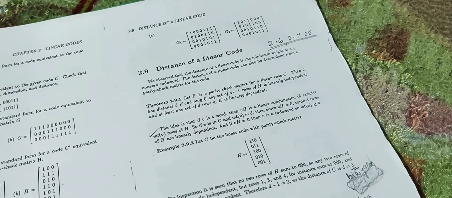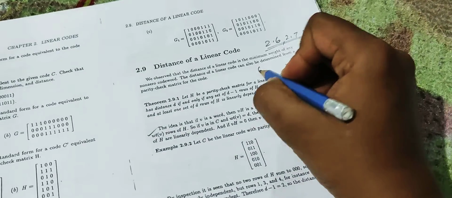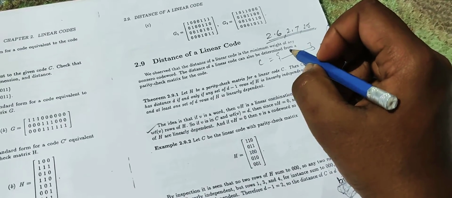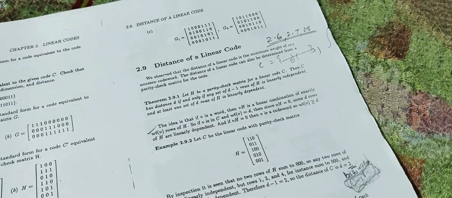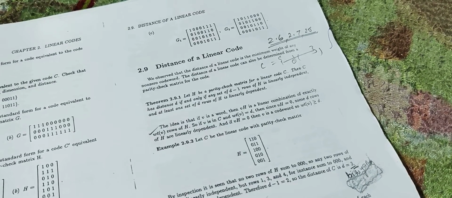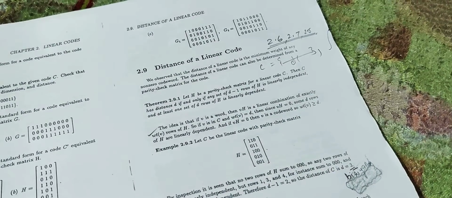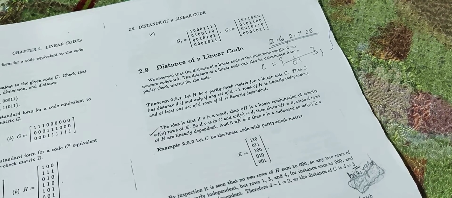Okay, so 2.9, distance of a linear code. What is the distance of a linear code? A linear code C is a set of code words. Any two code words, what is distance? Distance means the number of disagreed positions. So consider any two code words of C, then the least distance is what we call the distance of a linear code. Okay, so that is the distance.